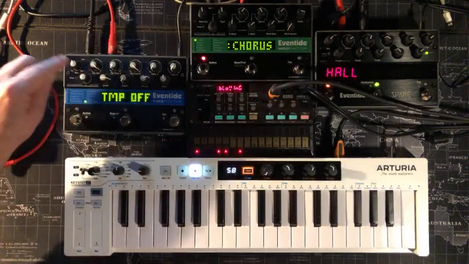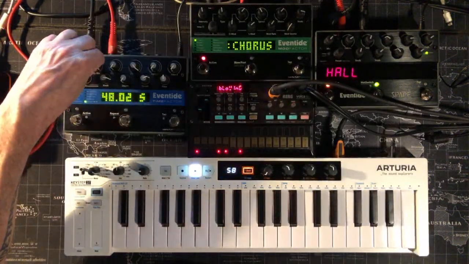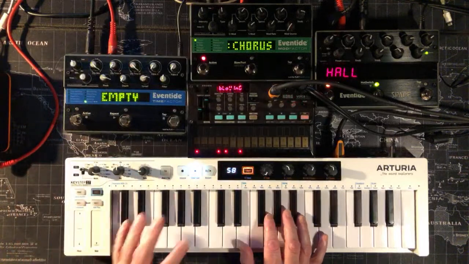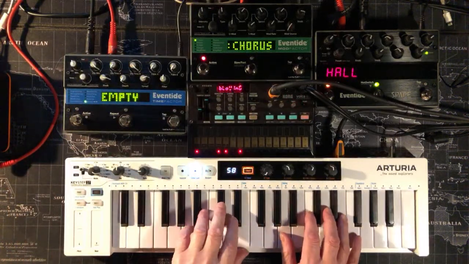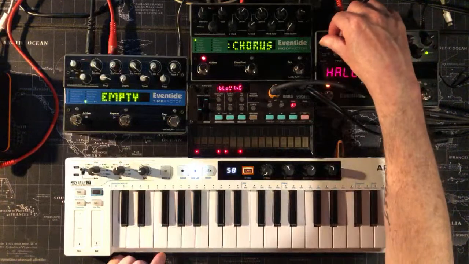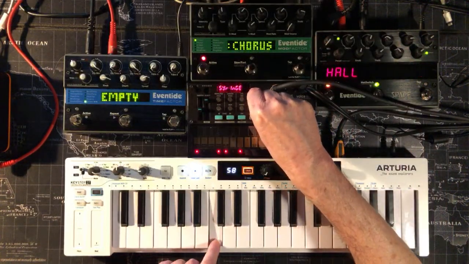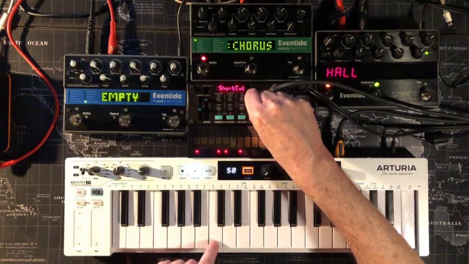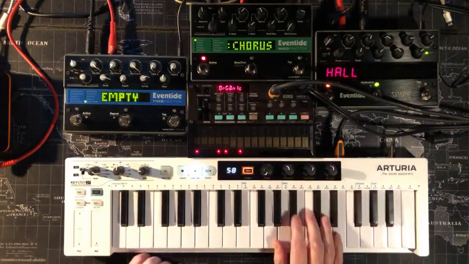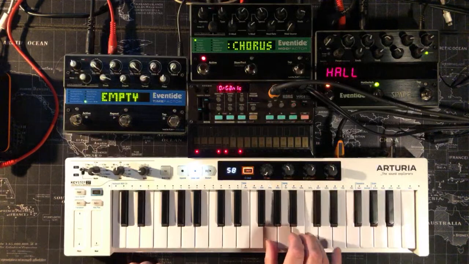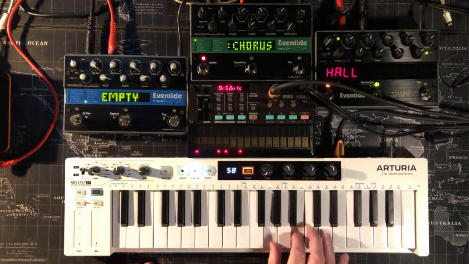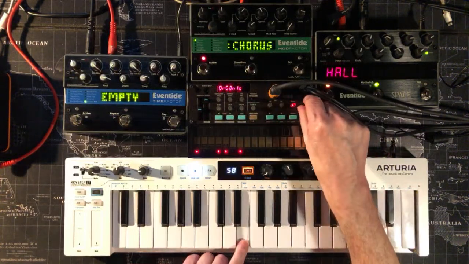I'm going to go back to tempo off and leave it on 42, so you can hear the quality. We need a sound that's clean. This organ sound you'll hear.